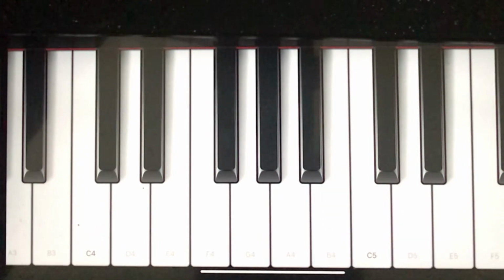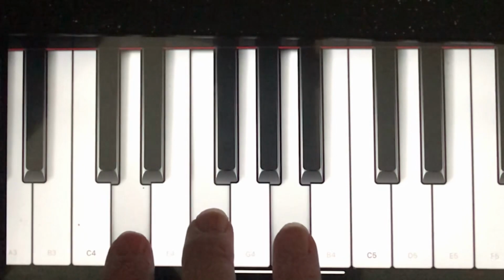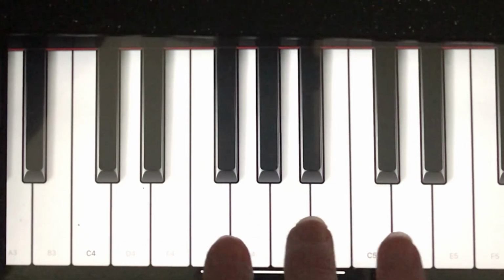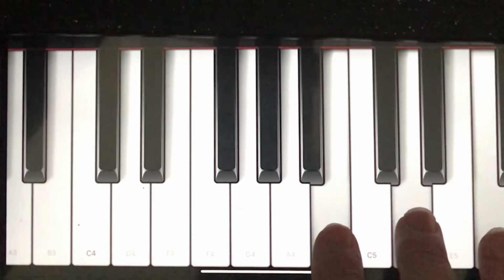So in this particular key, we have C, D minor, E minor, F, G, A minor, and B diminished.